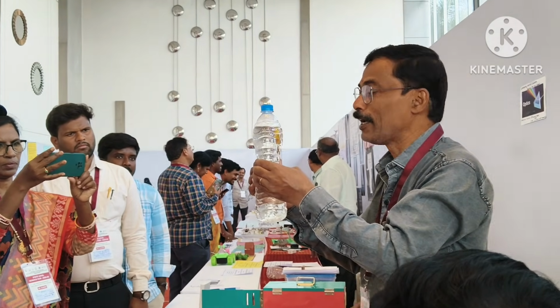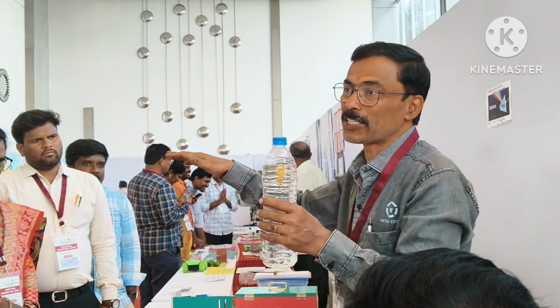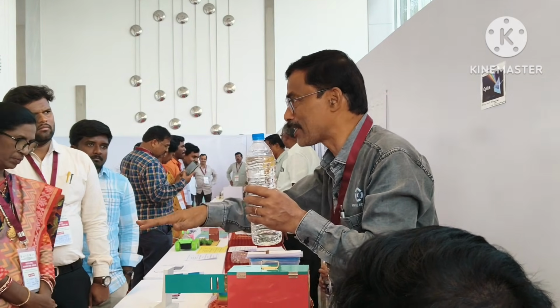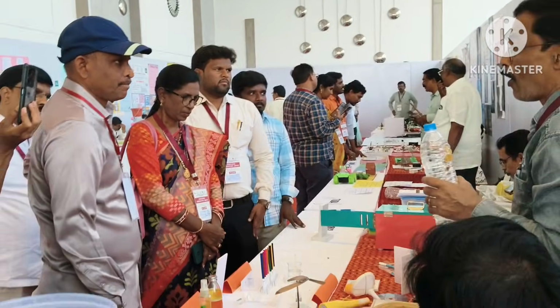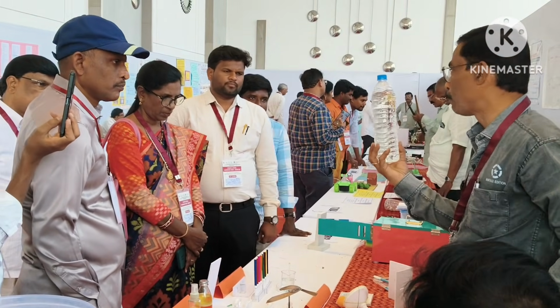When we apply pressure, the volume decreases. At constant temperature, the volume of a given gas is inversely proportional to pressure. When pressure increases, volume decreases. Therefore, density, Archimedes principle, and Robert Boyle's law can be explained with a simple aid.